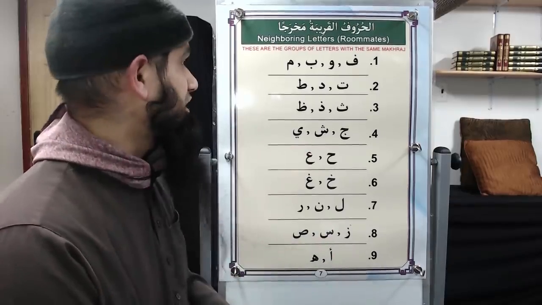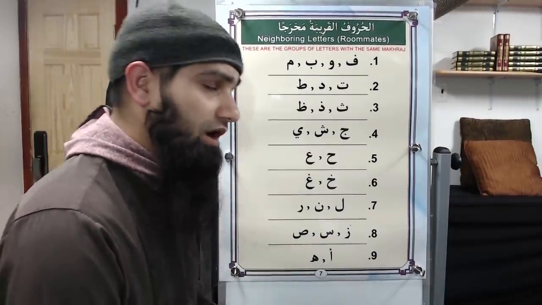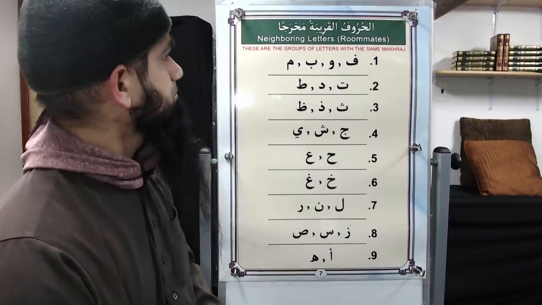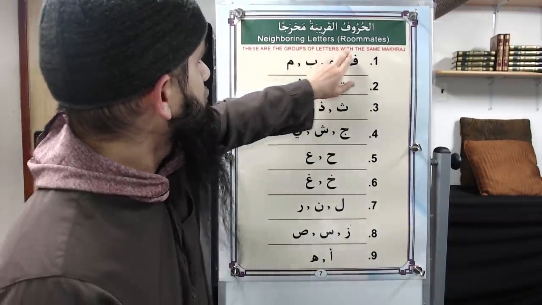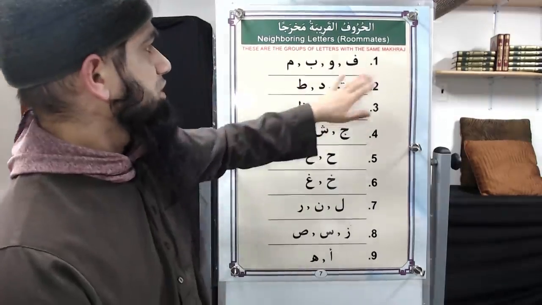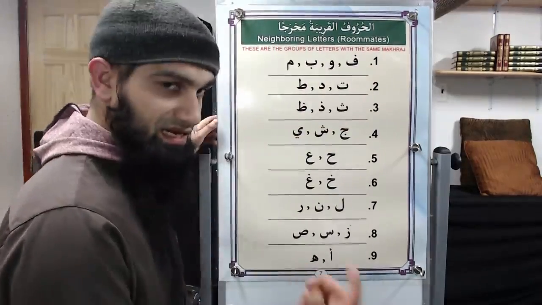Let's cover them inshallah. Bismillahir Rahmanir Rahim. So these are the groups of letters with the same makhraj. So let's cover group number 1. Let's say the letters together.